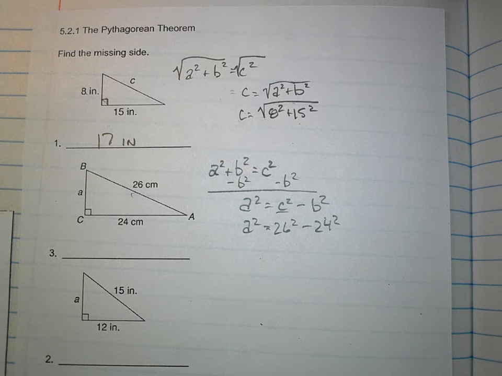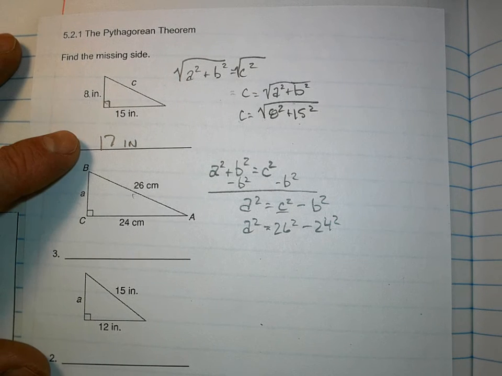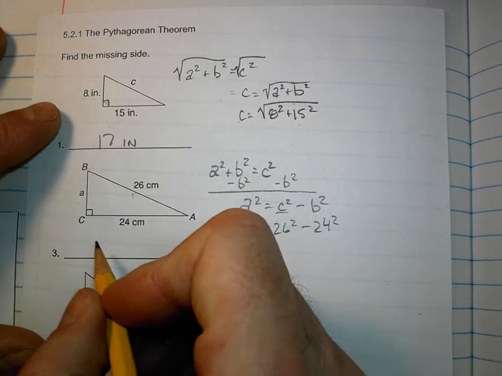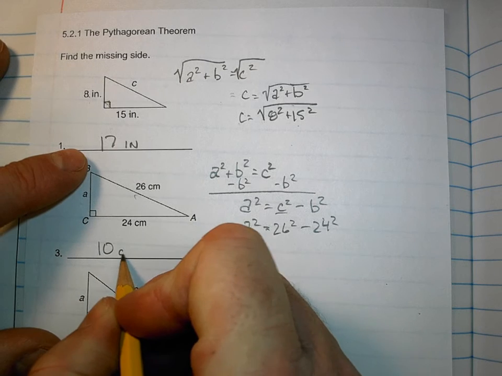Rainey, what'd you get? I'm done. What'd you get, Rainey? 10 centimeters.